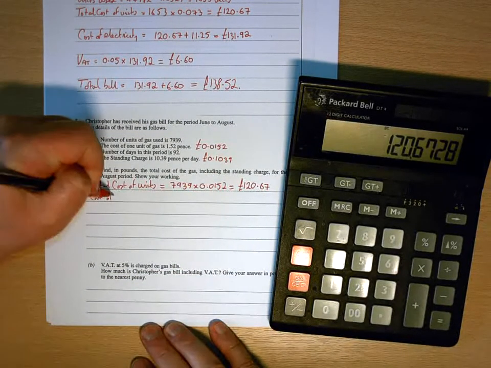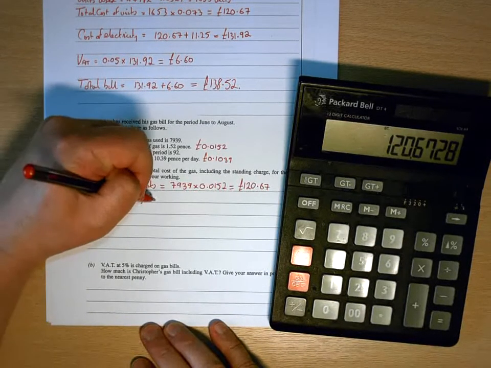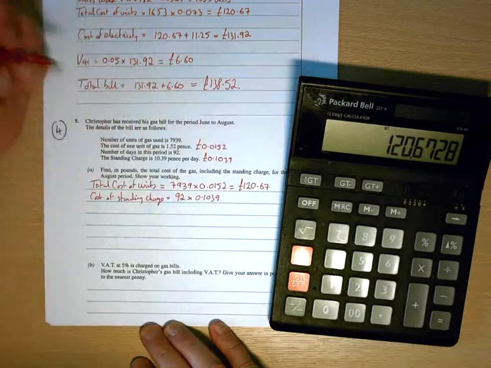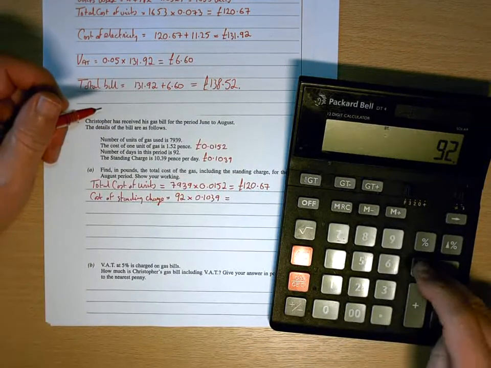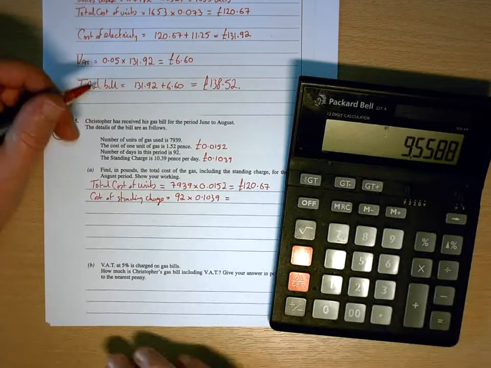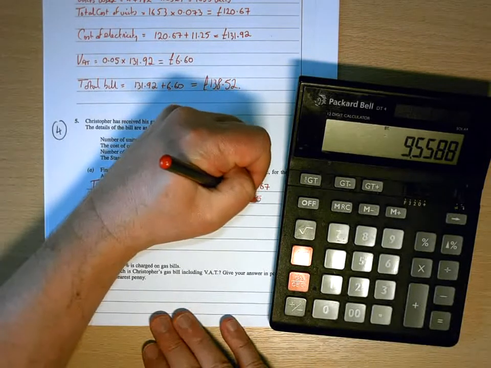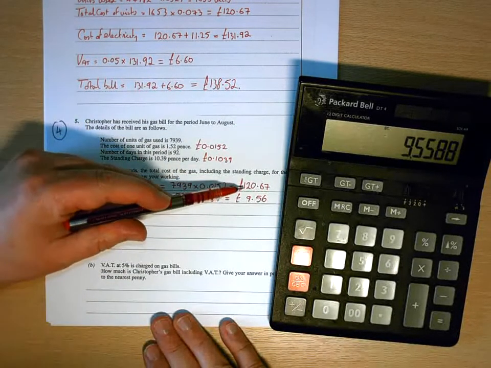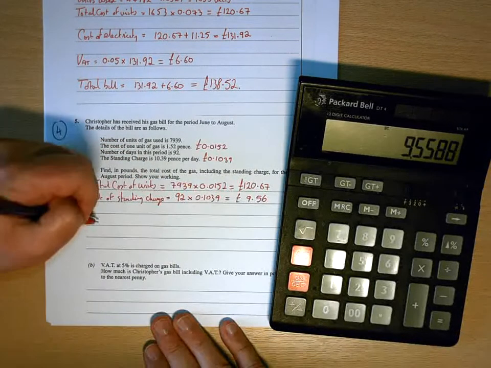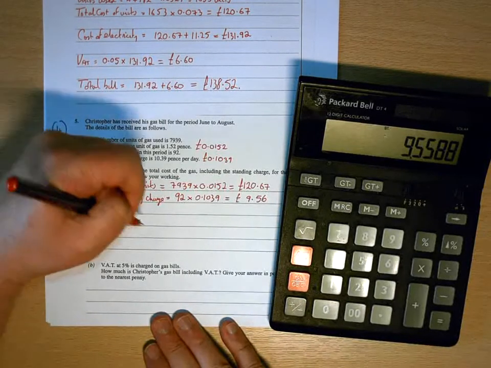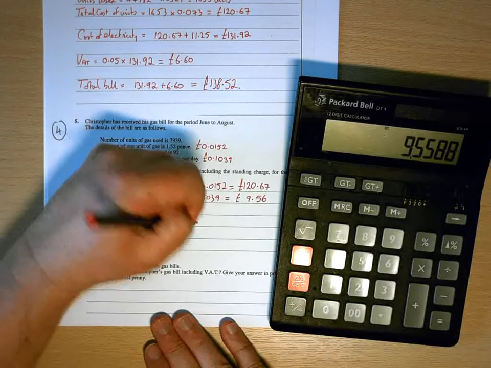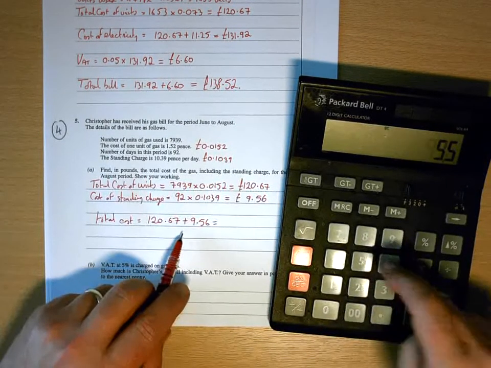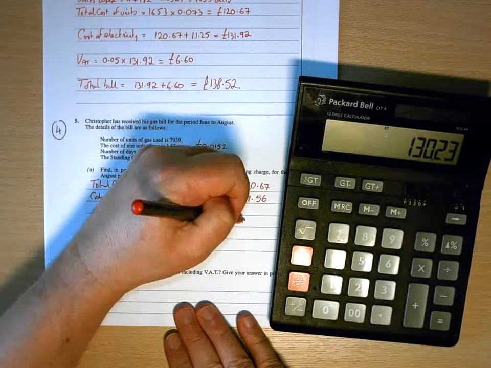So cost of standing charge will be the 92 days that we're being charged for at that much per day. So we've got 92 lots of 0.1039. So that's going to be an extra £9.56. So the cost of our gas, including the standing charge for August, will be £120.67 added to the standing charge. So total cost will be £120.67 plus £9.56. So that comes to £130.23.